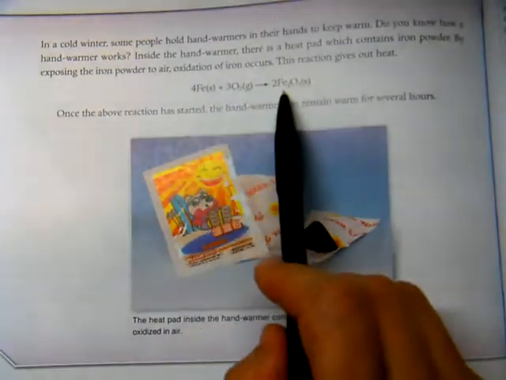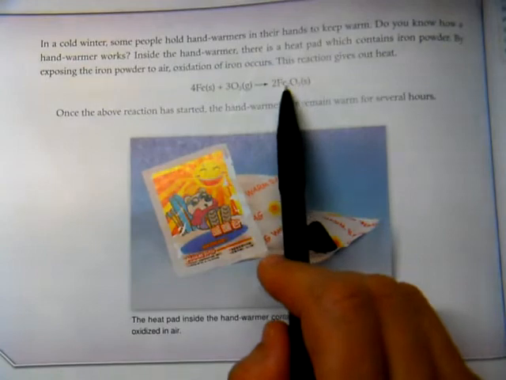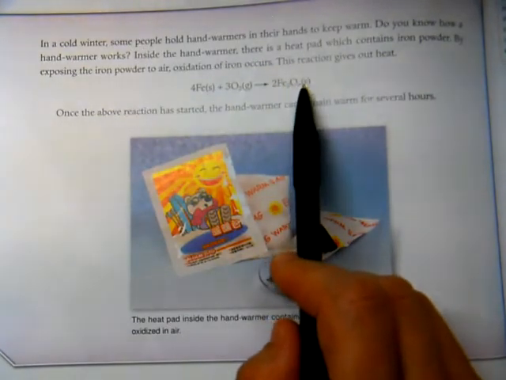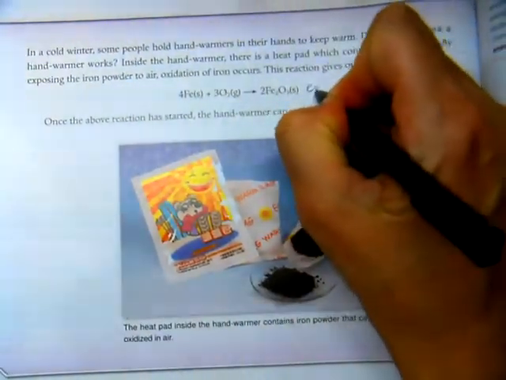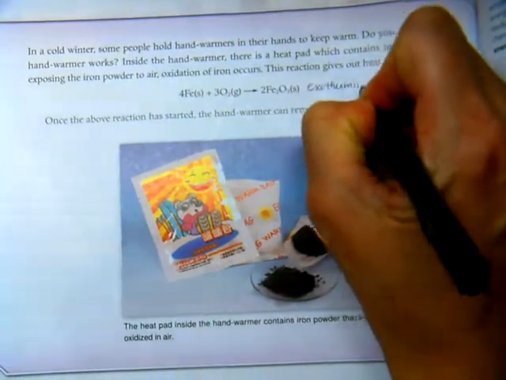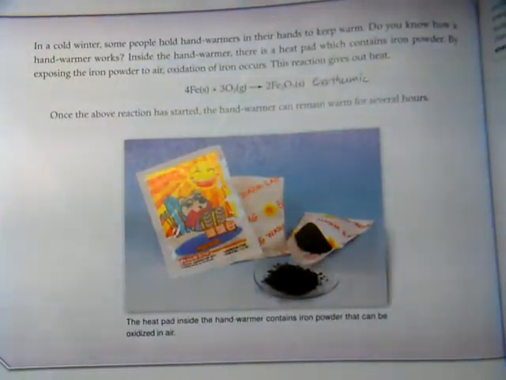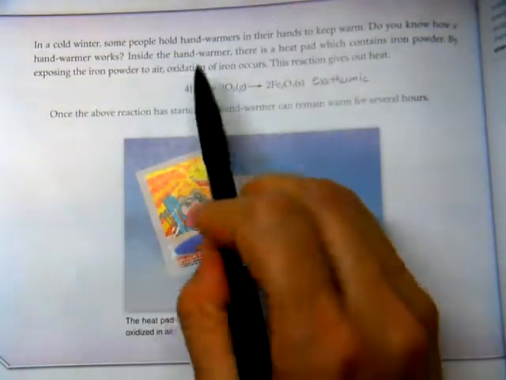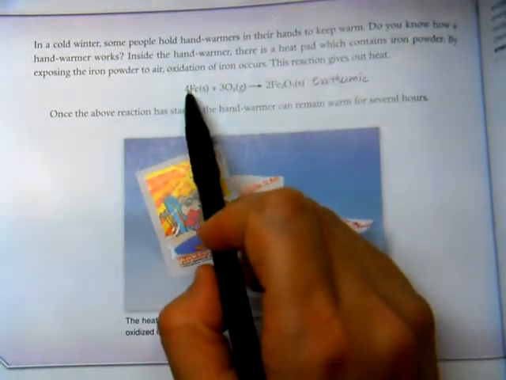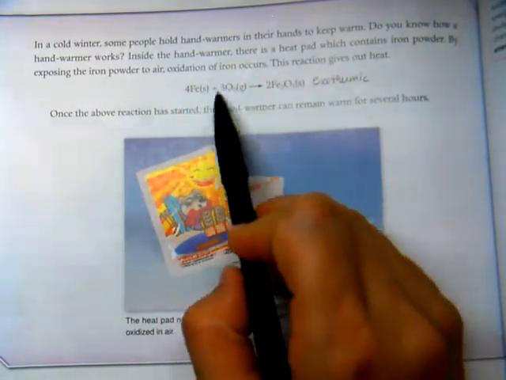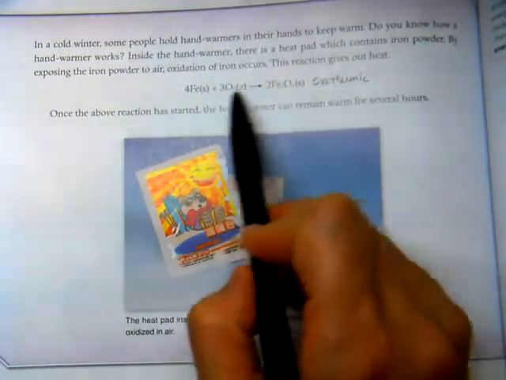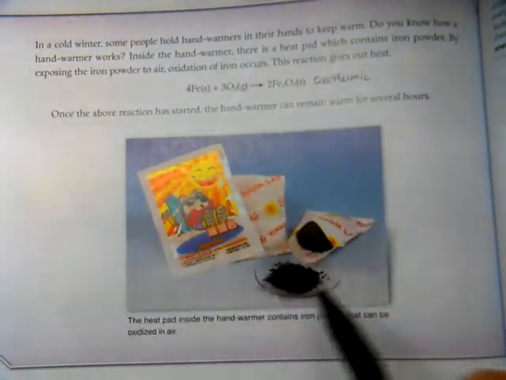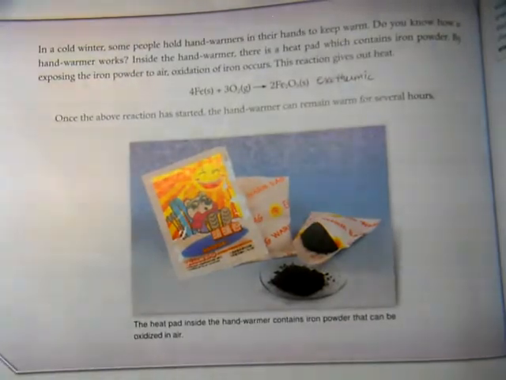In this reaction, iron(III) oxide with formula Fe2O3 is produced. This reaction is exothermic. Do you remember what is the meaning of exothermic? That is, heat is released during the reaction. In balancing the reaction, you need to write 4 Fe here and 3 O2, so that Fe atoms and O atoms on both sides are balanced. So it is the first example of an exothermic reaction.